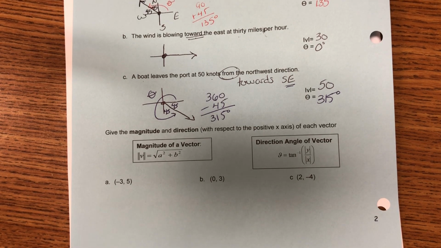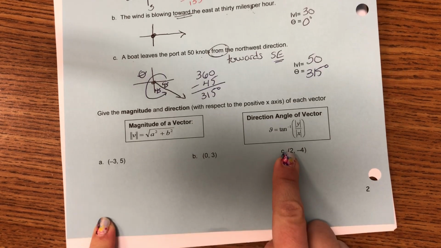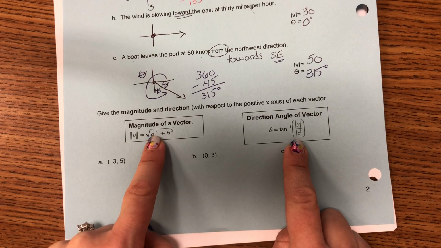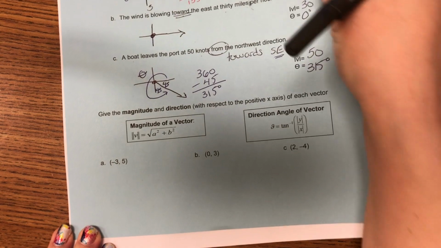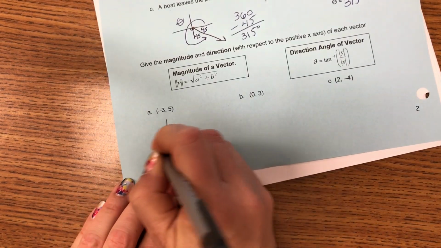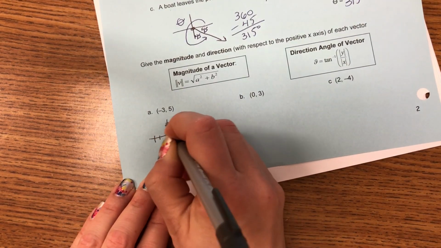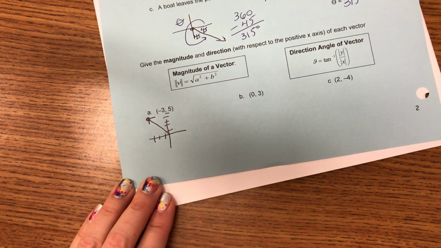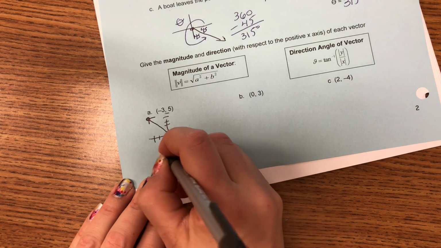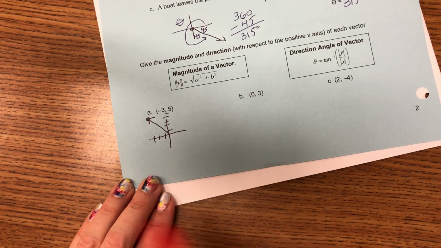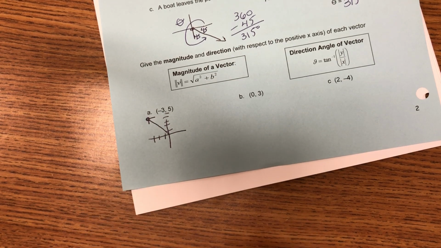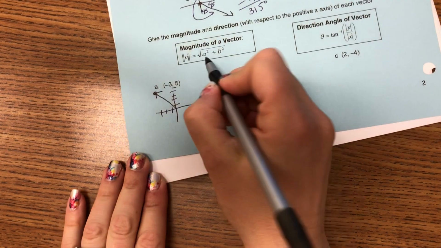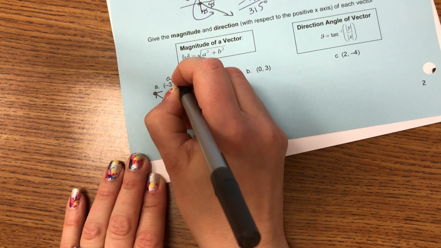Give the magnitude and direction for each vector. So when you have coordinates, we can do some quick calculations to find the magnitude and direction. So negative 3, 5 is over here. To find the magnitude, a and b are like your x and y.